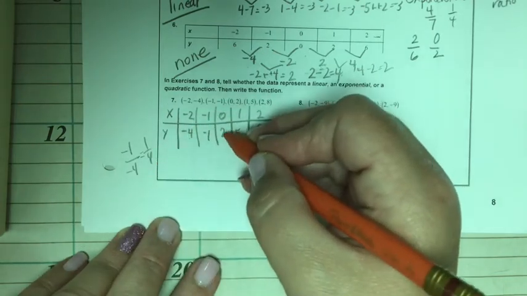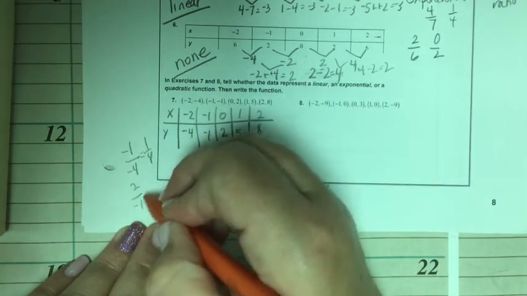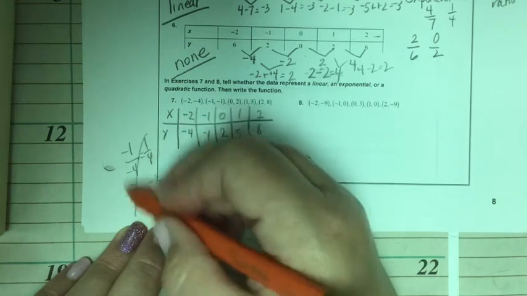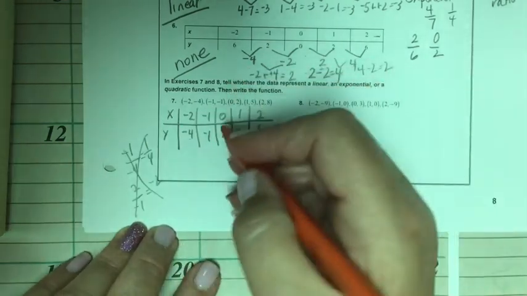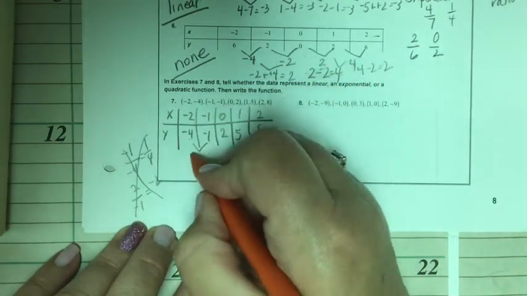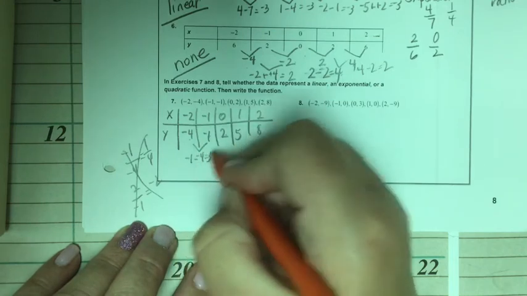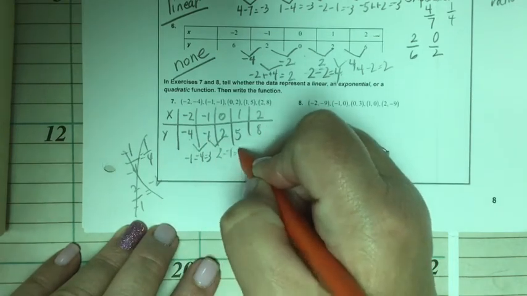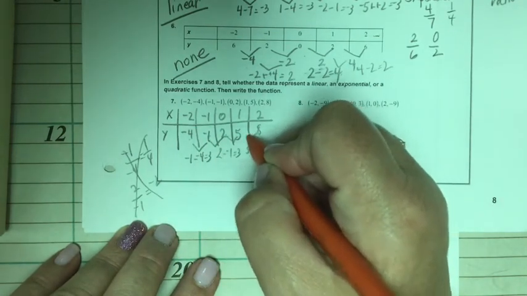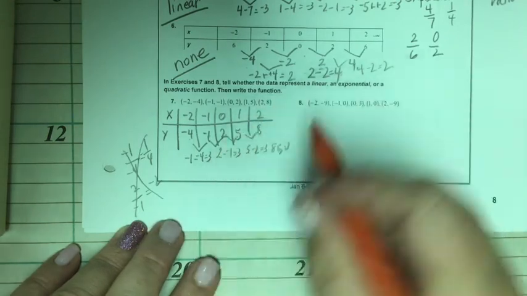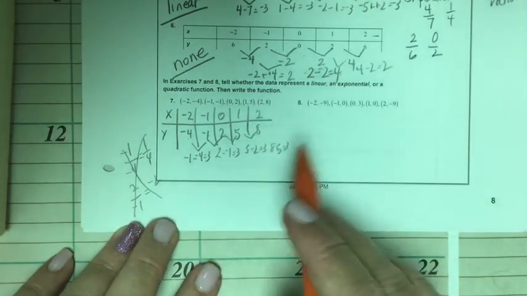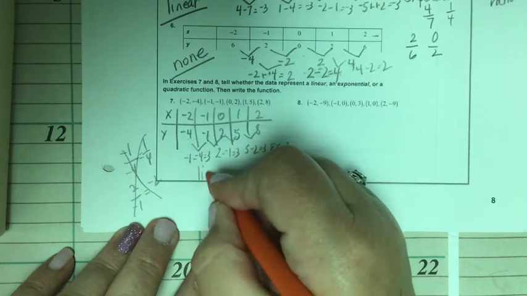Is that the same thing as 2 divided by negative 1? No, so it's not exponential. Okay, let's look at my first differences. The first differences are constant, so this is a linear function.